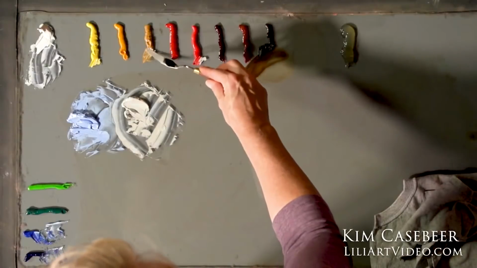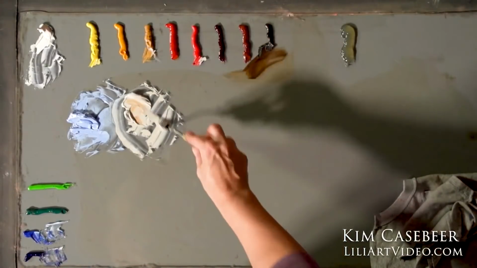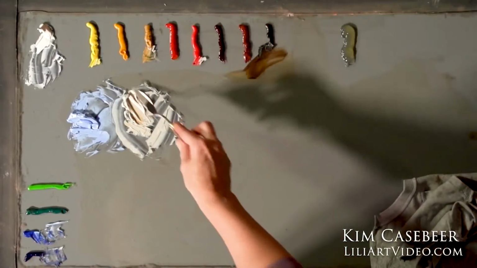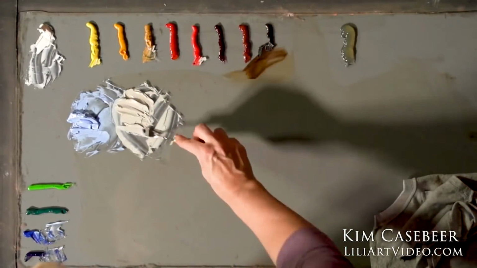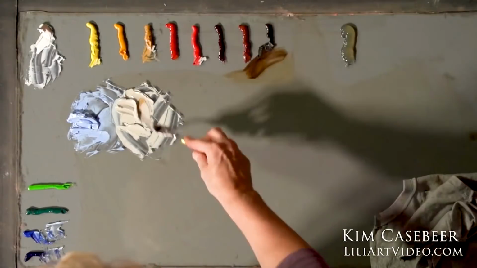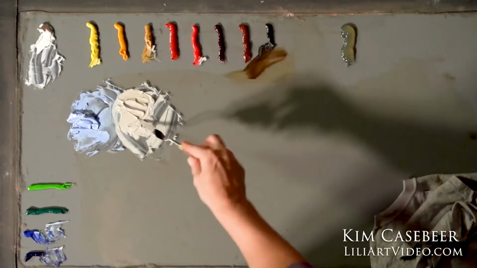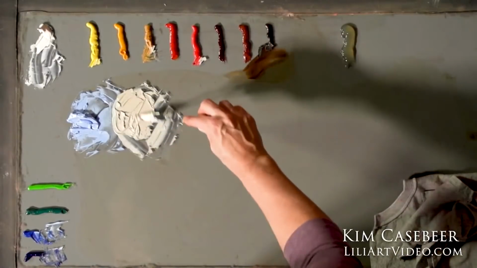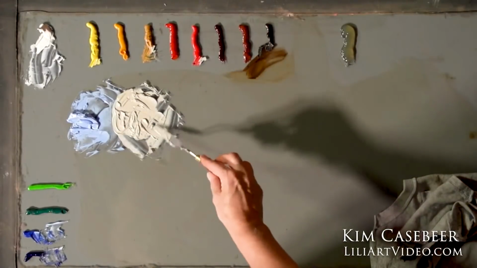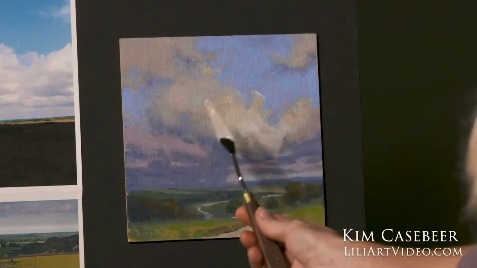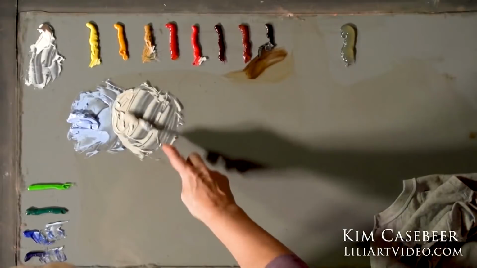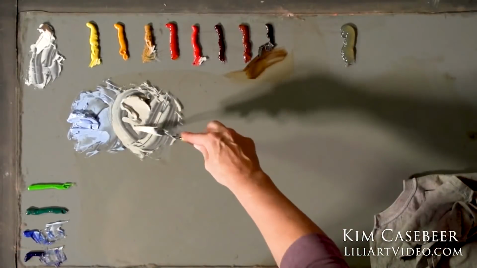Anytime you add titanium white to a color, it automatically cools it off, because titanium white is a cool white. So when I added that titanium white, I lightened the value, but I also cooled off the color. So I'm going to add a little more ochre. It's usually these neutral colors that take the longest to mix. That looks pretty close.